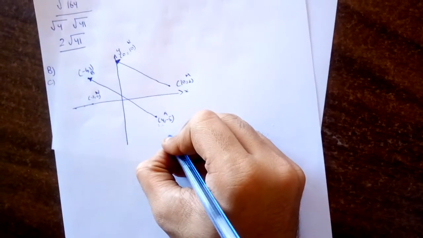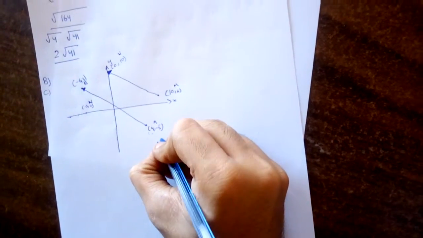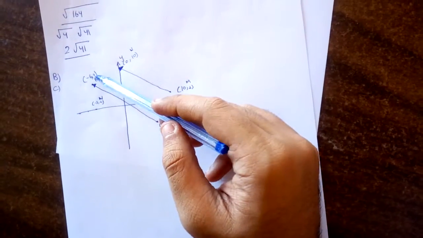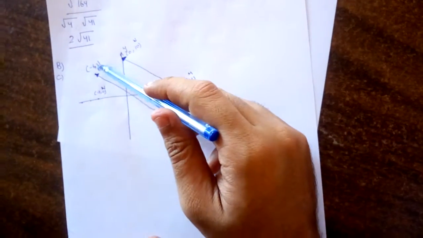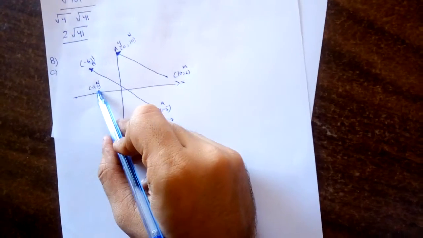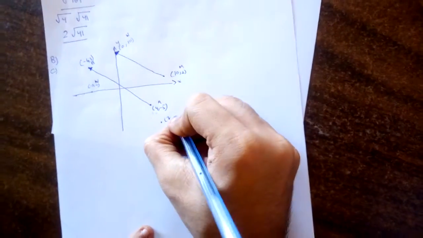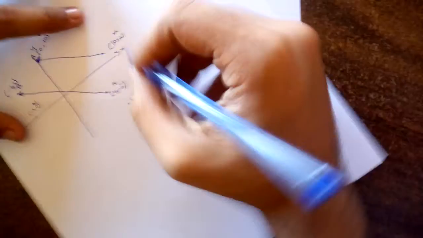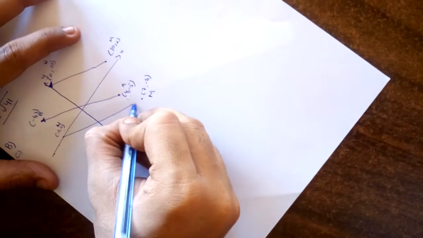So it will be somewhere around here, 7. And to get -5, you have to deduct -8 from 3 to get -5. So we will be deducting -8 from 0, by which we will be getting this point. This will become M. This will be head over here and tail over here.